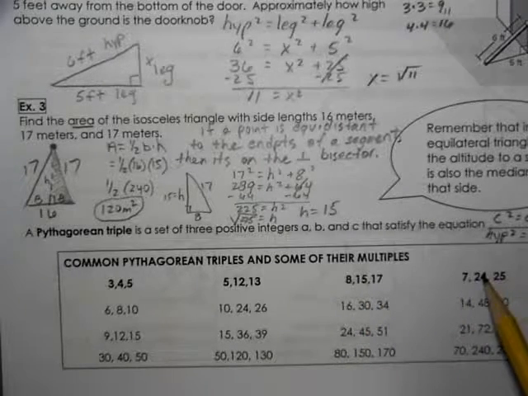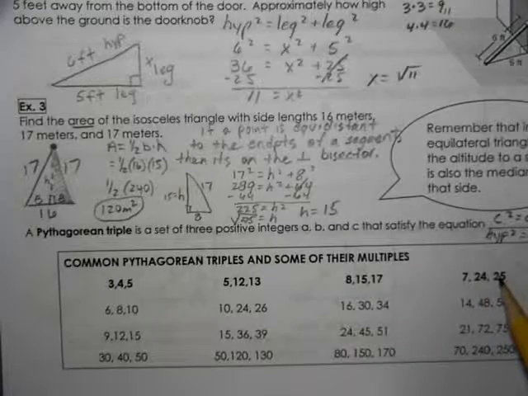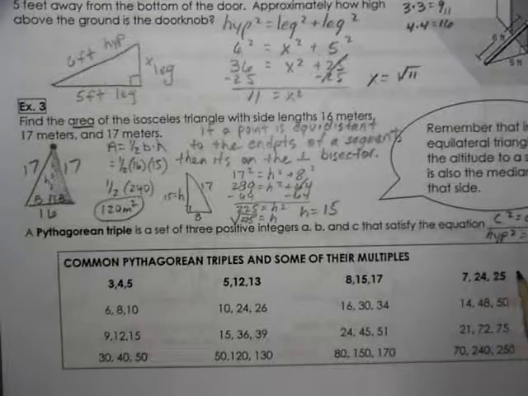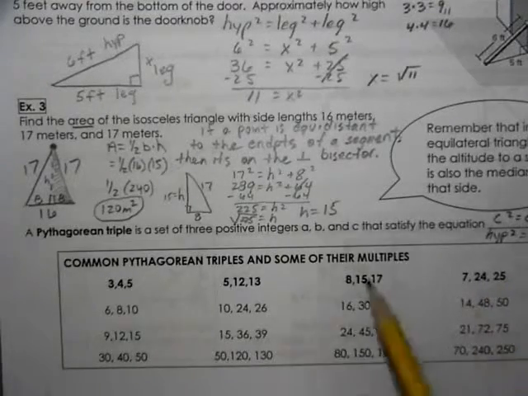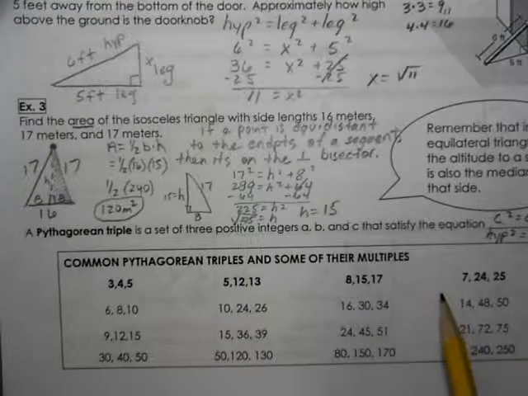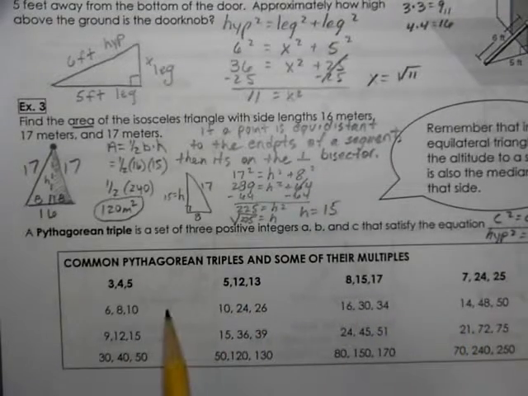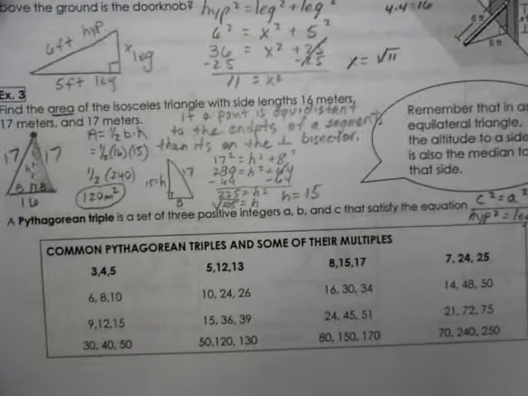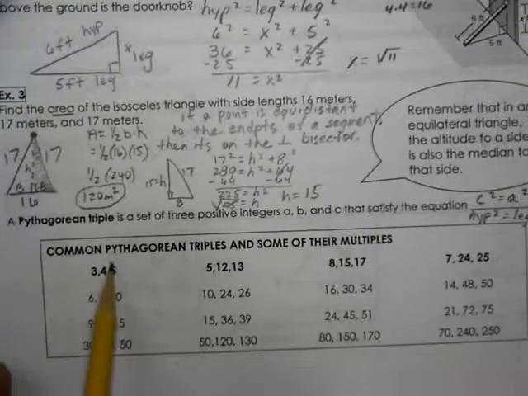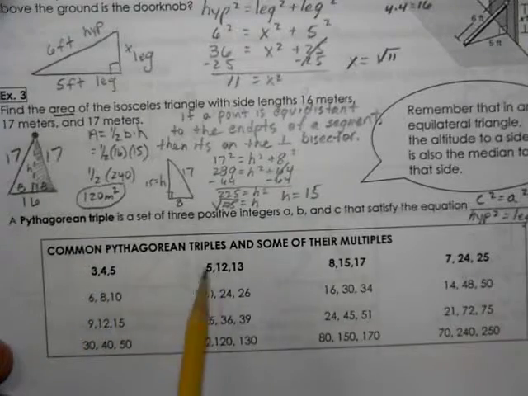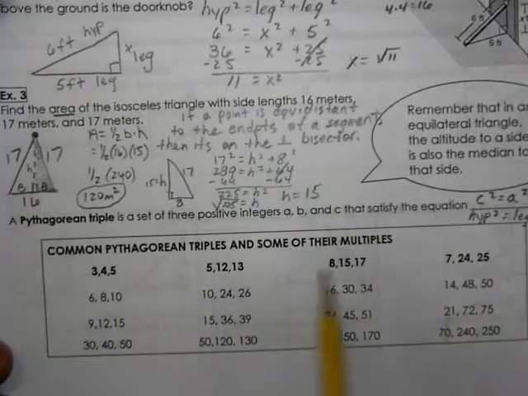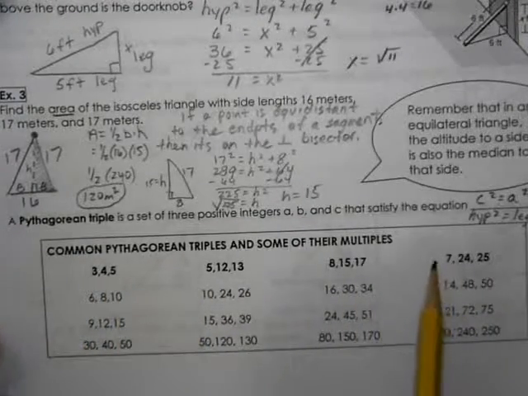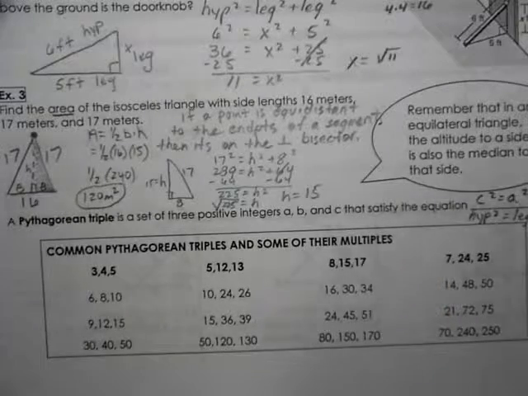49 and 576 add together to be 625. Again, those are all Pythagorean triples. The two that are going to be most common that you're going to see on the ACT or SAT, even on the PSAT, will be definitely these two, but those other two do occur. And the main advantage of the Pythagorean triple is that it helps you get through the problem faster.